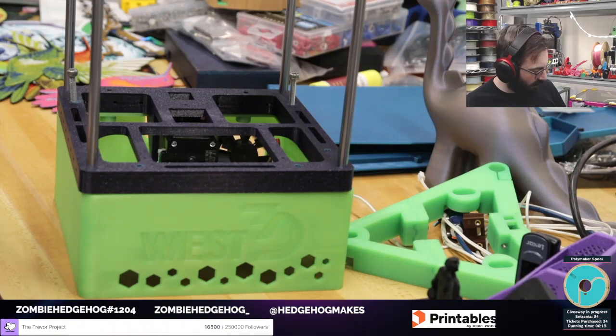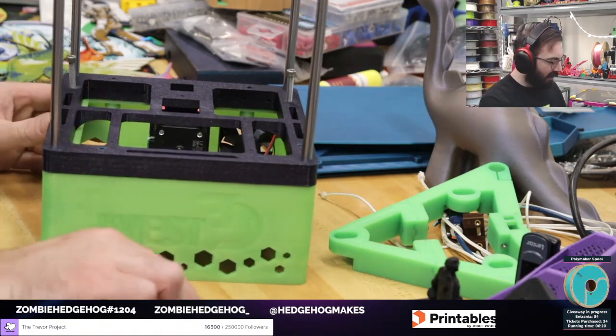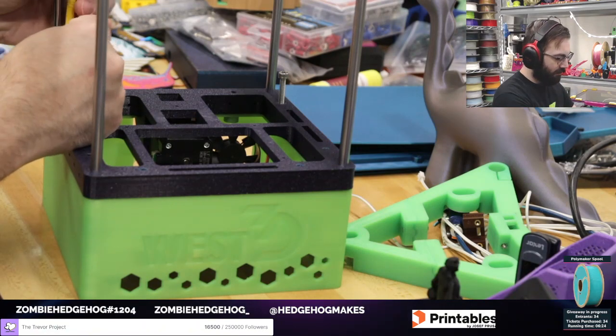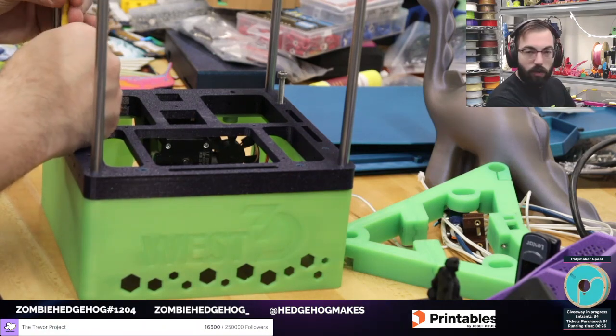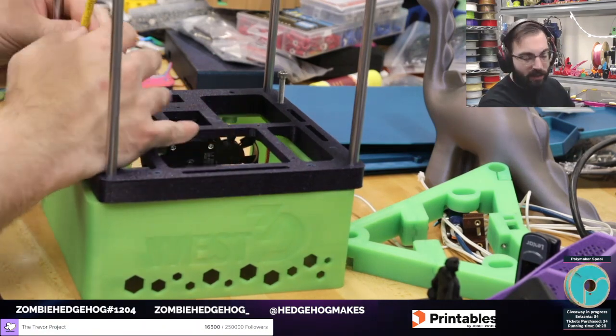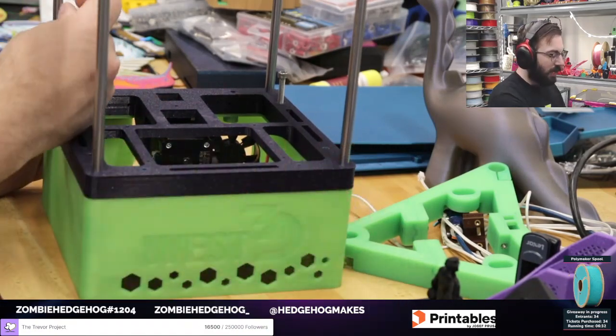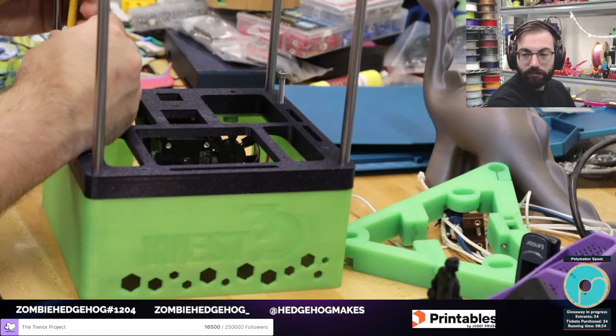All right, that's what this looks like. Let's get this screwed in. See if this will just screw in. So there is another cover that goes on top of this that completely blocks it off. That'll have to be printed as well.